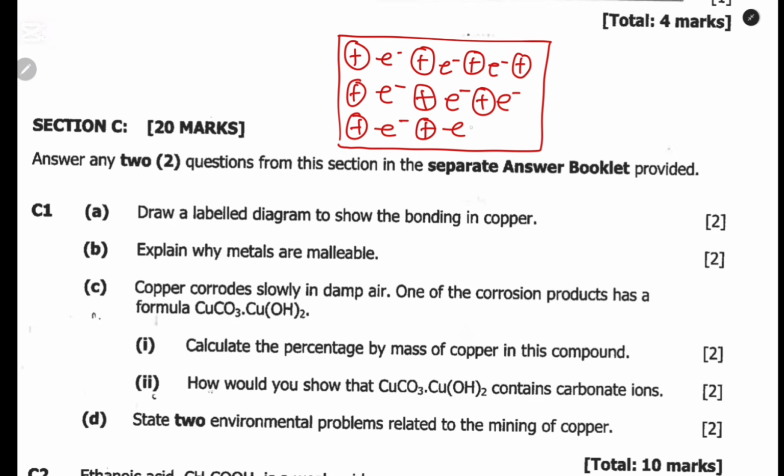So it is going to look like this. This is the bonding in copper. We have the positive ions and the electrons that are delocalized. The forces of attraction between the positive metallic ions and the delocalized electrons is what we call metallic bonding.